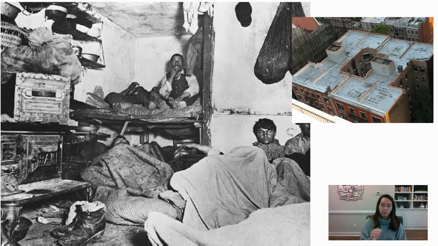Now, progressive wise, when looking at passing legislation to help people in poverty, it's going to start at the city level, and then it's going to move to state, and eventually during the Progressive Era, the federal government's going to come in and help with living and working conditions. But one of the first laws passed in New York City required a window in each apartment.